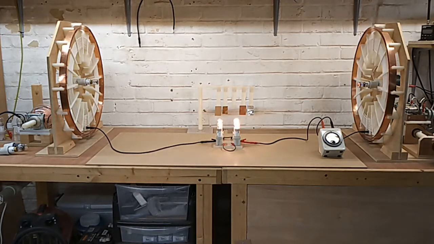Keep going up, 3.4 megahertz, 3.5, 3.6, starting to reach the useful limit of this generator. You see power's diminishing. 4.3, 4.4, and that's it really.